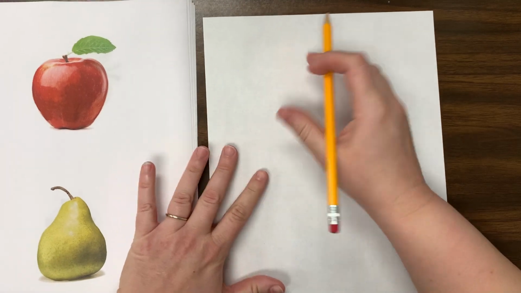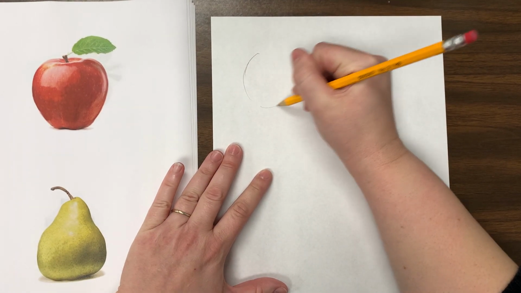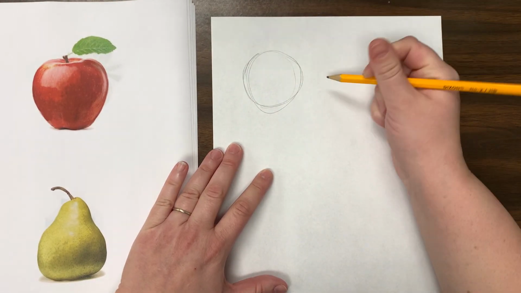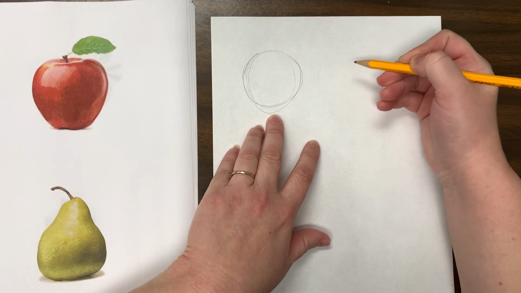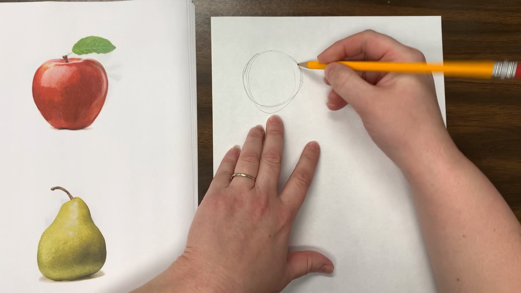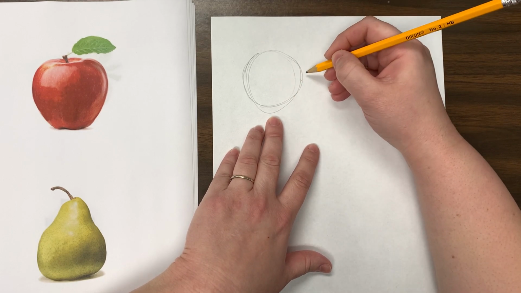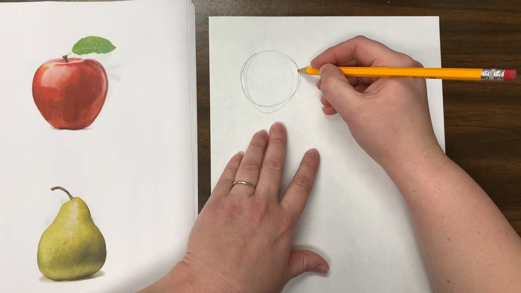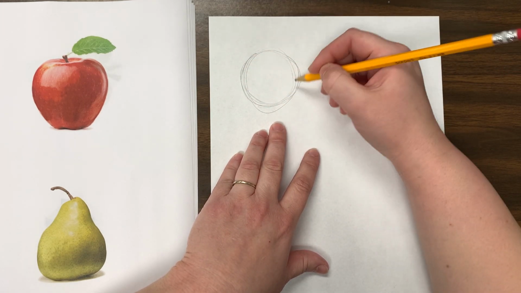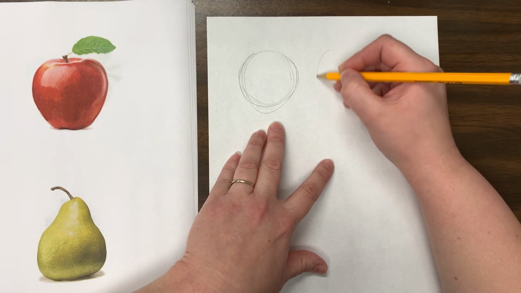So to start with, you have your circle. Now, usually if I add shading, this will look more like a sphere, but that is the 3D form of a circle. We're not worrying about the value in the shading right now. That'll come a little bit later. That's coming soon.